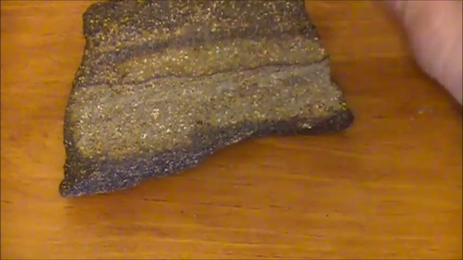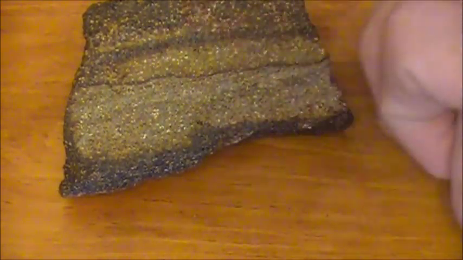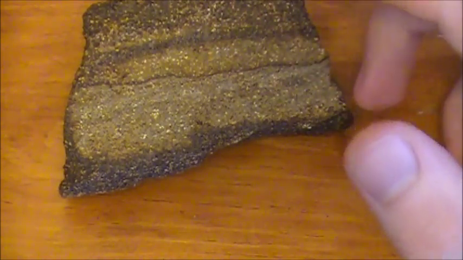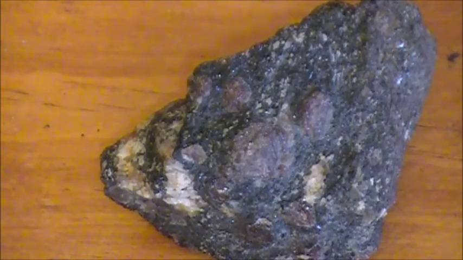It's the same with limestone. When limestone is subjected to heat and pressure, limestone will become marble. And no matter how much more heat and pressure you subject that marble to, it'll always remain marble until, of course, if the heat becomes high enough, it'll melt. Now, metamorphic rocks can also be fine-grained, but usually they'll have visible minerals in them.